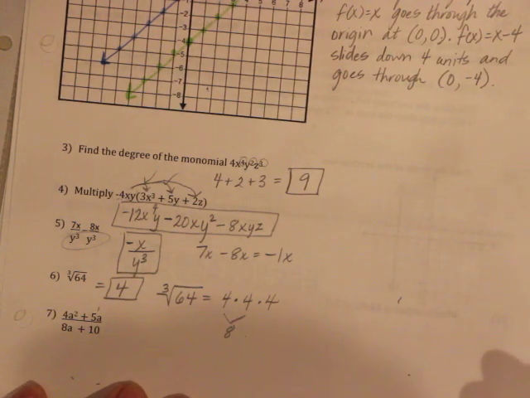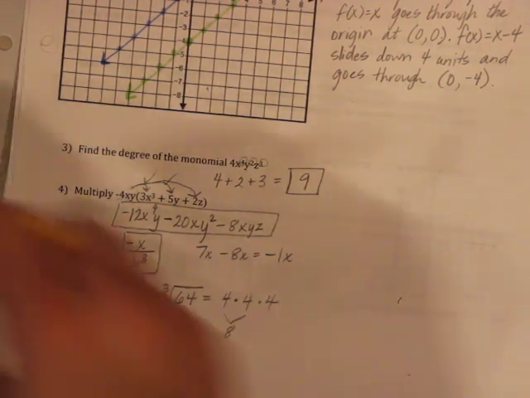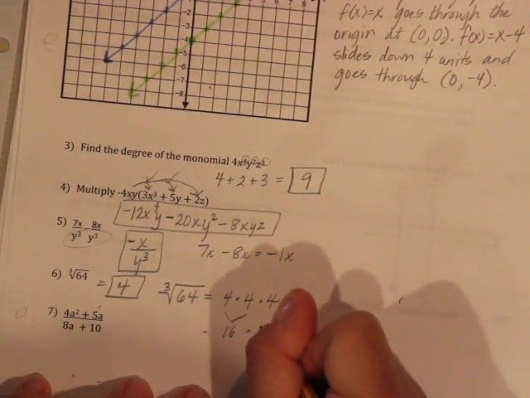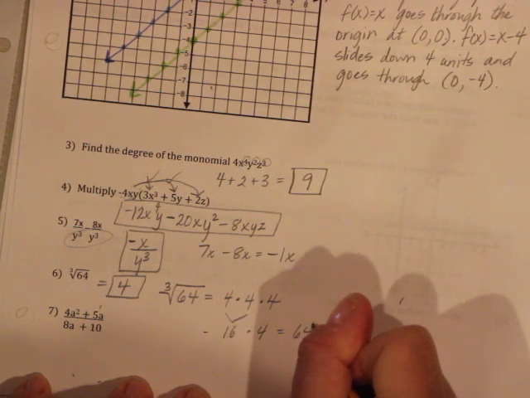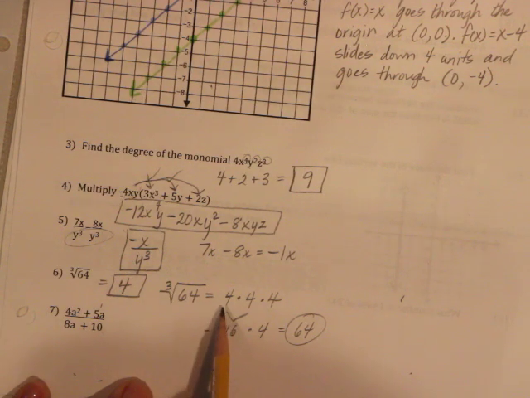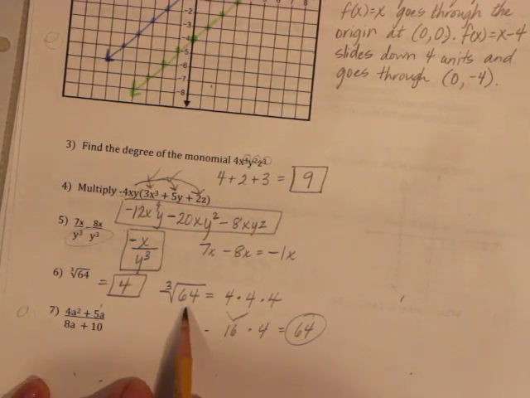Does that make sense, guys? Okay, oops, this is 16, not 8. Don't add, multiply, because then I'll end up with 16 times 4, which equals 64. And that demonstrates that I understand what this means. A cube root means that you multiply a number by itself 3 times in order to get the number that's inside the radicand.